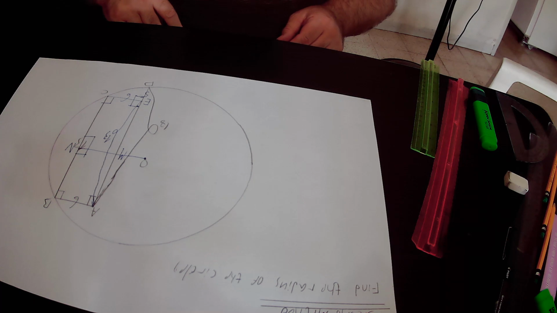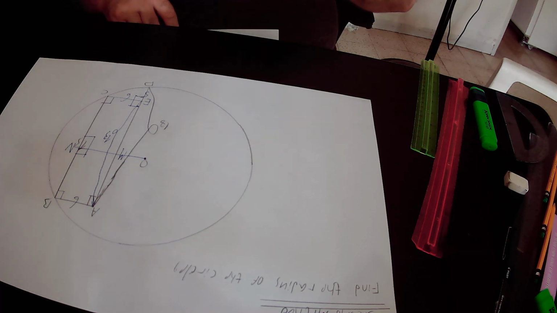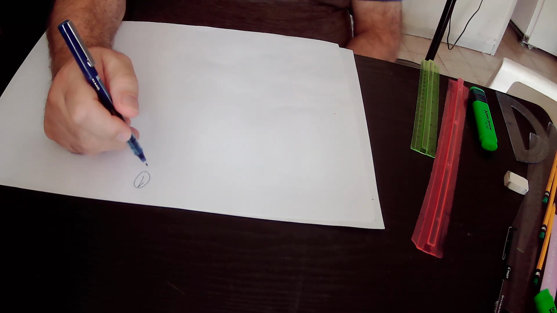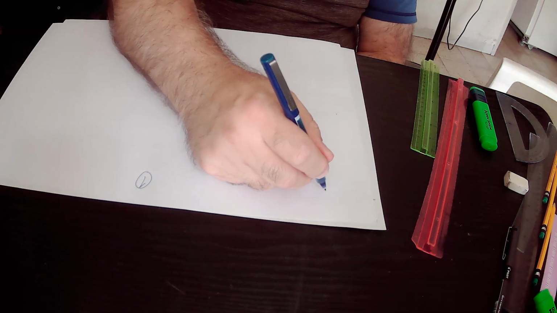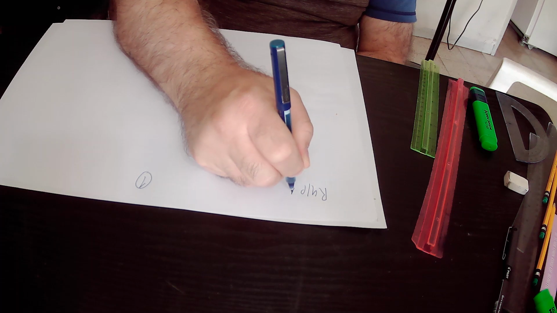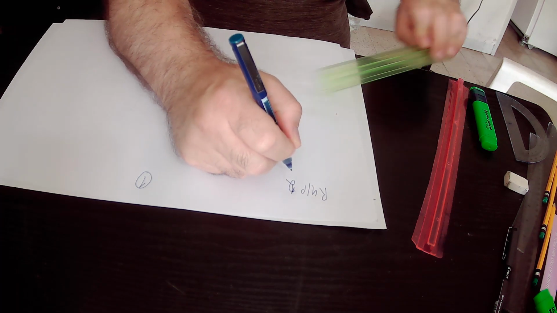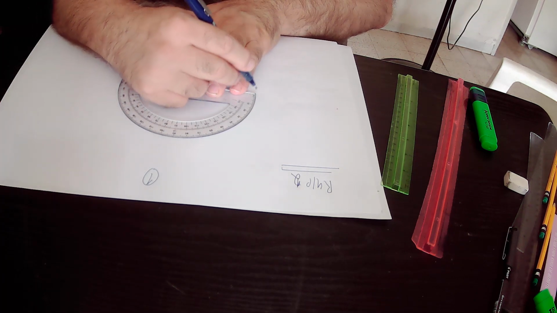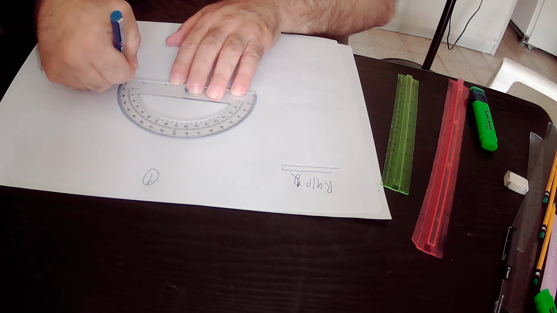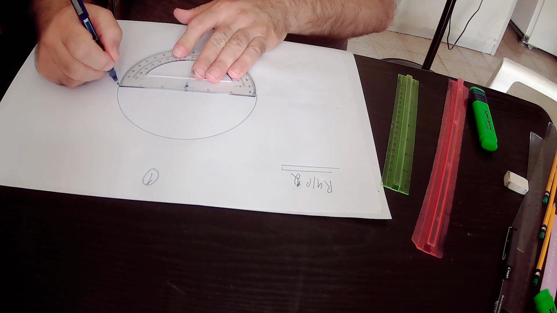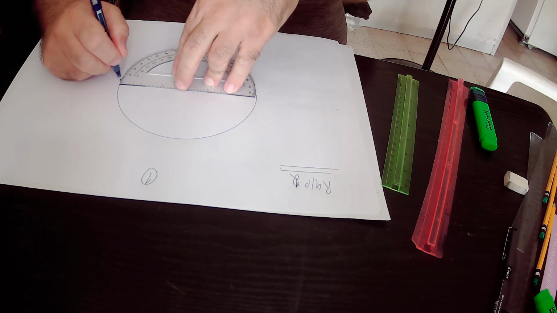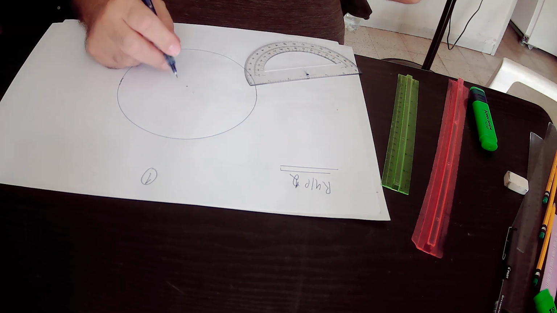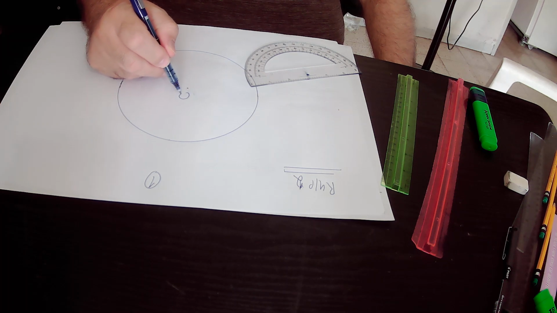In the next step, I will present to you a new rule, and we will implement the new rule in our drawing. This will be rule number 2. Rule number 2 is true in any circle, so the circle that I will draw could be any circle. The center of the circle is at this point. We define the center of the circle as point O.